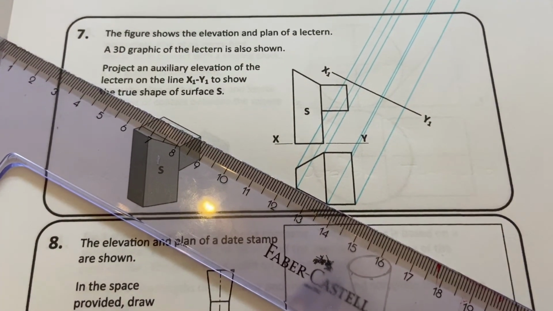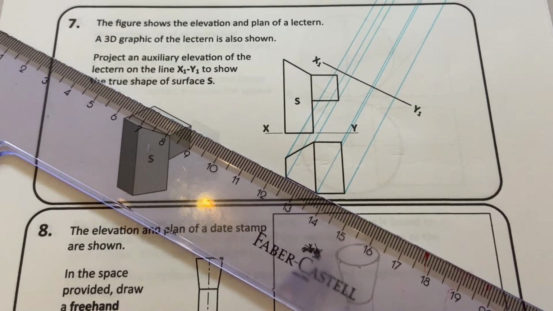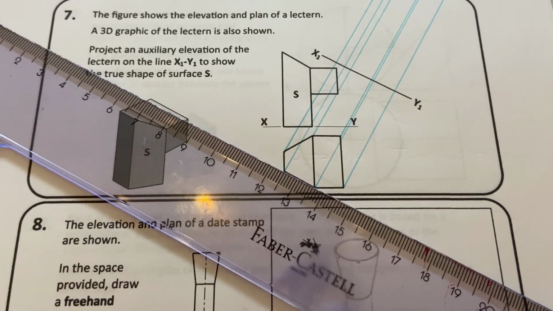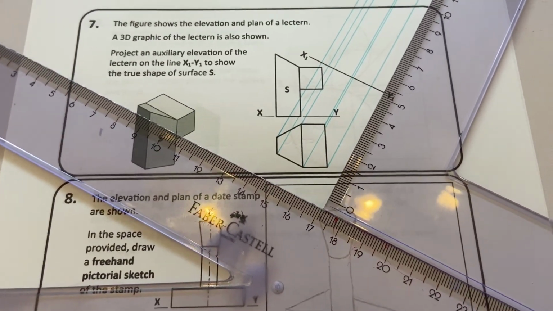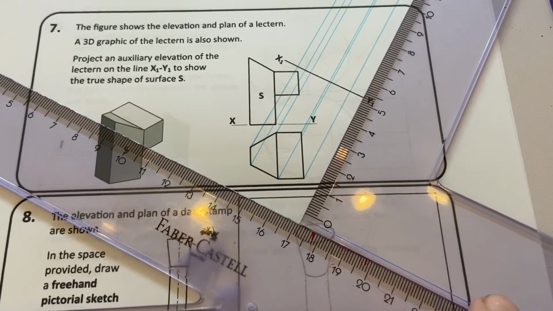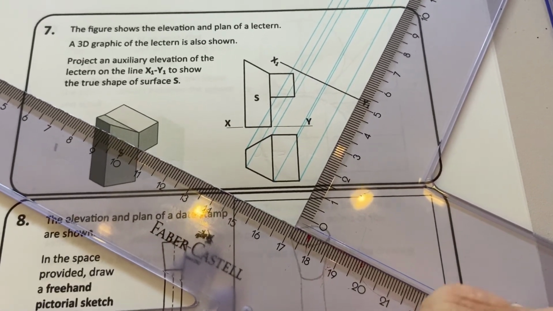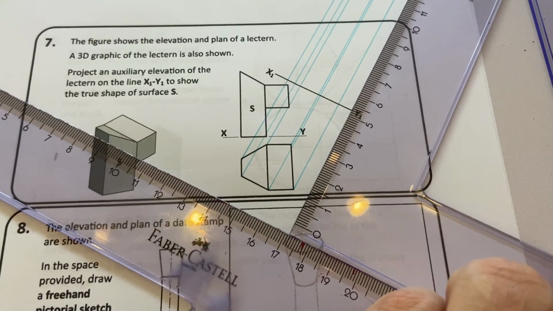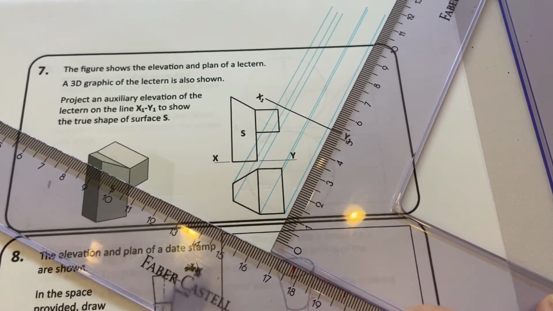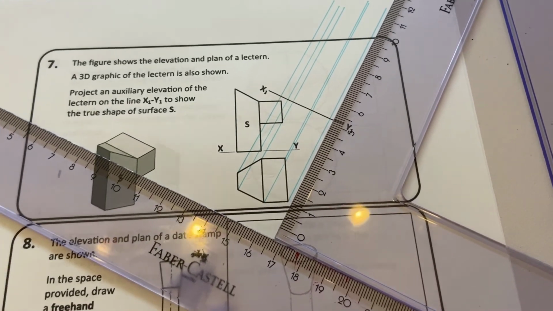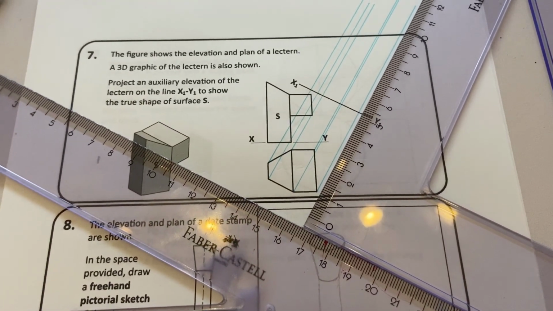To achieve this, first of all, line up your set square with the surface S in plan. Slide the set square out of the way, and using your other set square then and the 90-degree angle, you can slide your set square into those points to bring the lines up at an angle of 90 degrees.